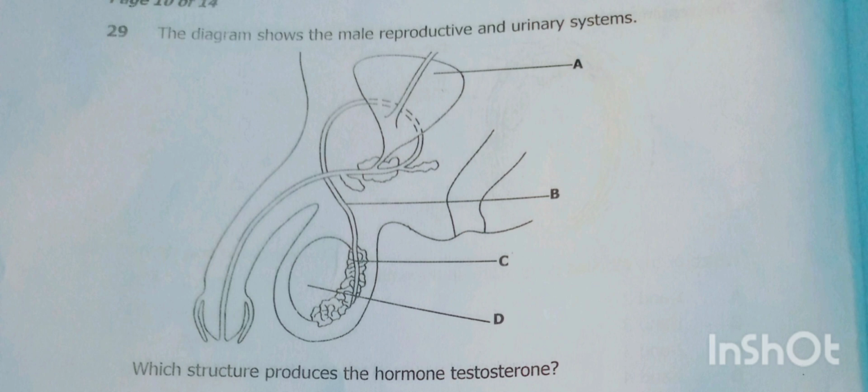So the answer for question number 29 is D, which is the testes. The testes produce the hormone testosterone. The testes also produce sperms or male sex cells by the process of spermatogenesis. So the answer for question number 29 is D.